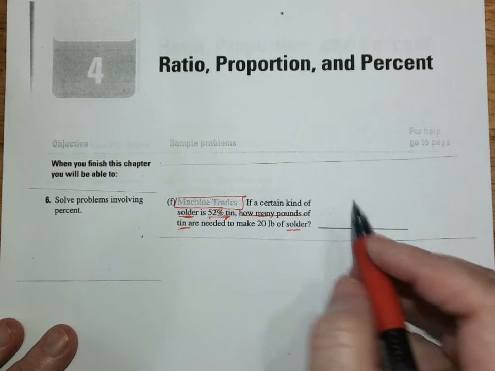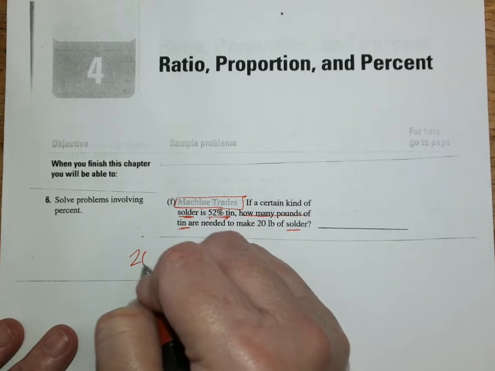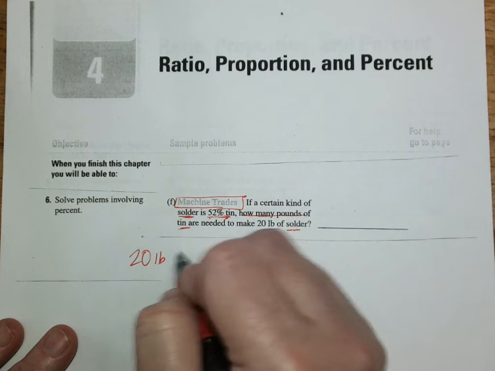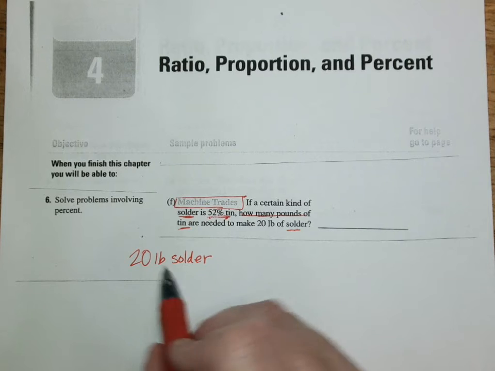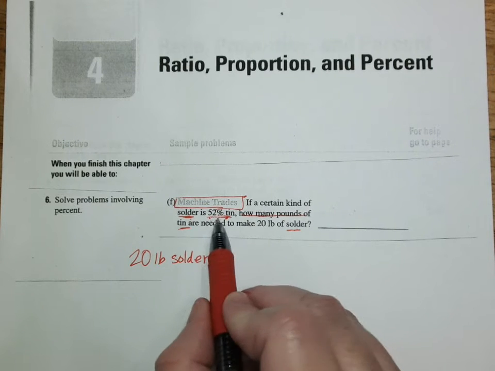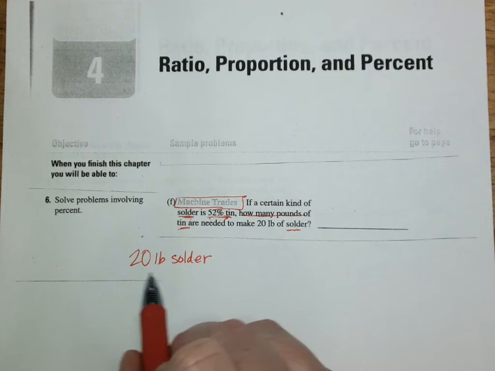So we have 20 pounds of solder. And I want to know if the solder, it says here, is 52%. And also I want to know how many pounds of this 20 pounds of solder is tin.